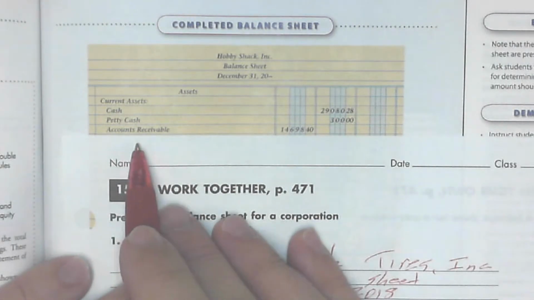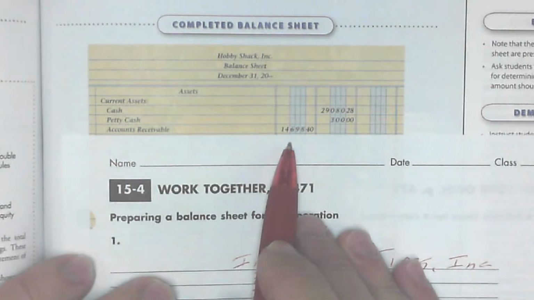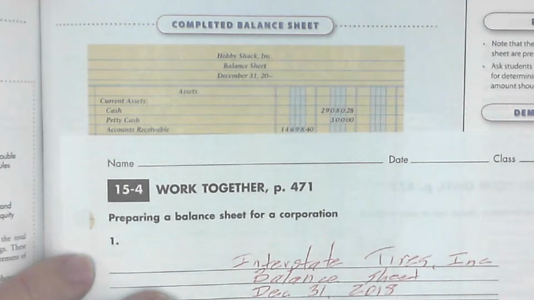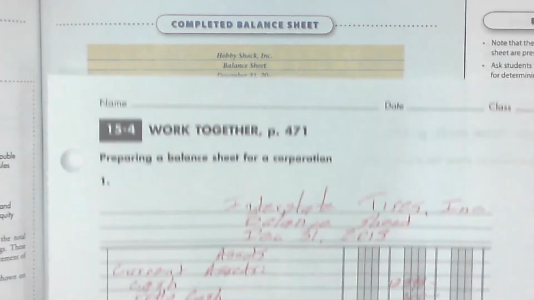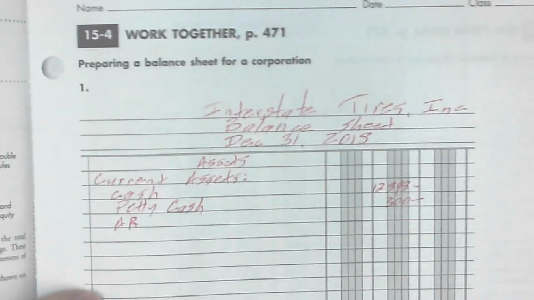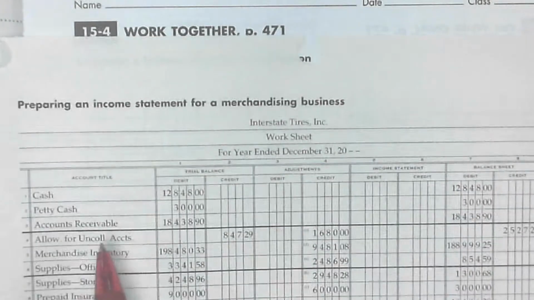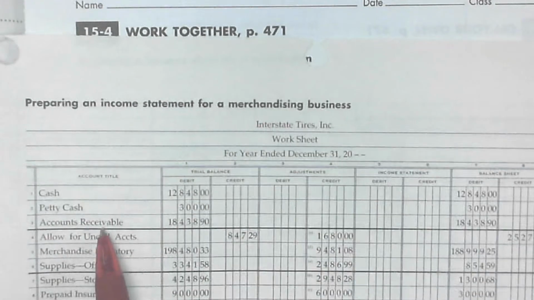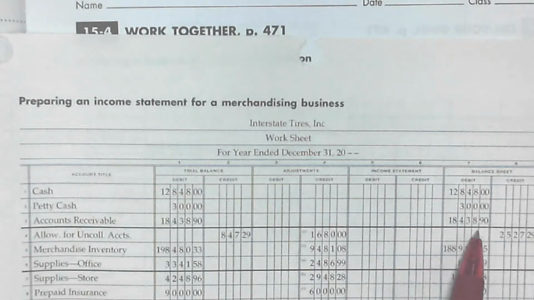Okay, now we've got accounts receivable, but it's going to go in this first column. So I just put AR there for short for accounts receivable. Here, next one down, accounts receivable, $18,438.90.